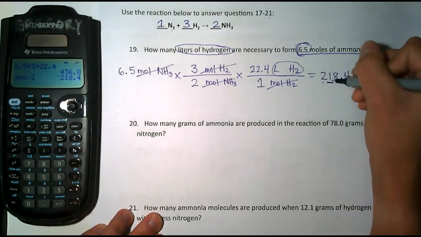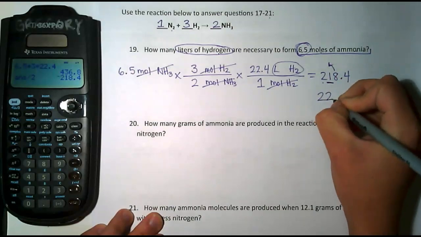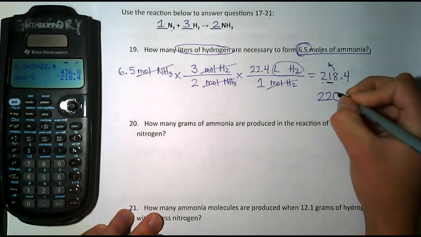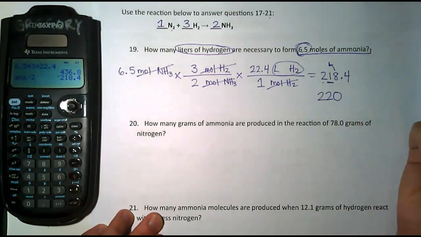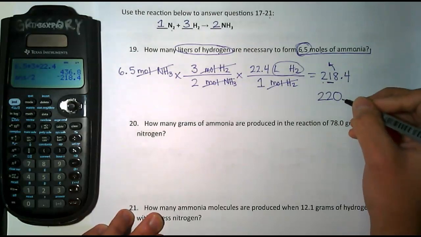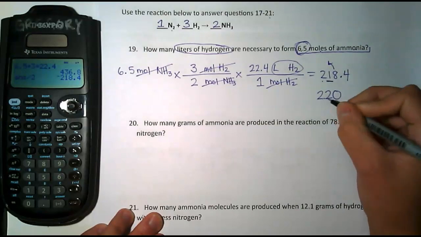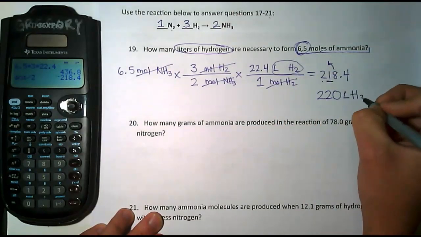So this 8 makes 1 round up to 2, so I have 2, 2, and then because I need a placeholder here, I'm going to put a 0. 220 has 2 significant figures. I don't want to put a decimal point because if I put a decimal point, that makes this value now have 3 significant figures. So 220, my units are liters of H2.